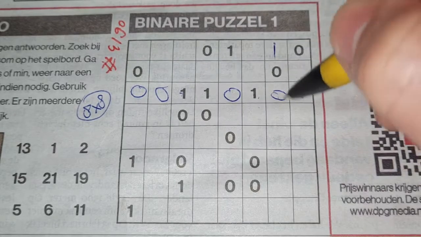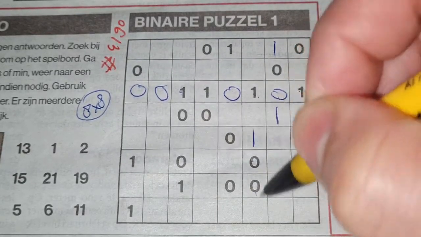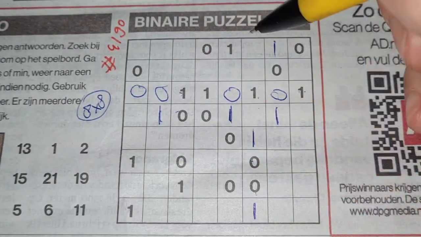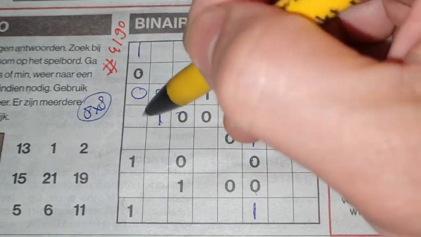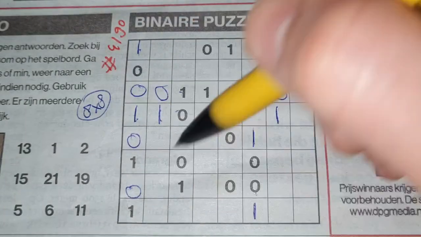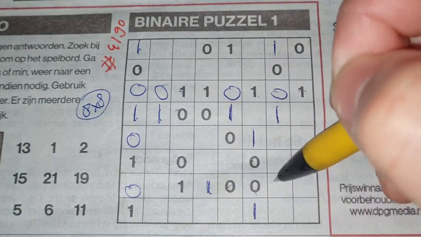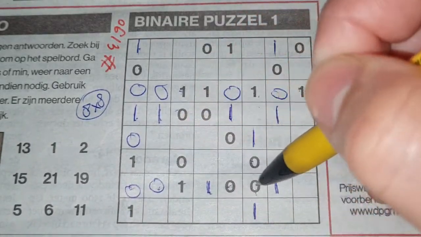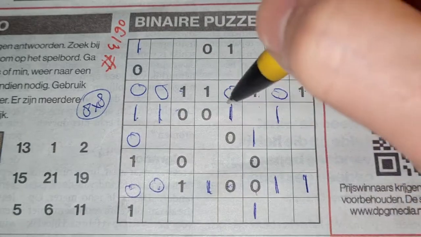Double O, here one, there one. Double O, here one, there one. 4 1s we have here, so the rest are O's. Double O, here one, there one. Double one, here no, there no. 4 O's we have here, so the rest are 1s.